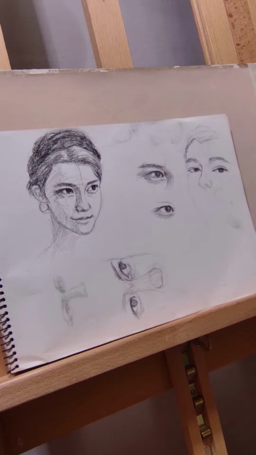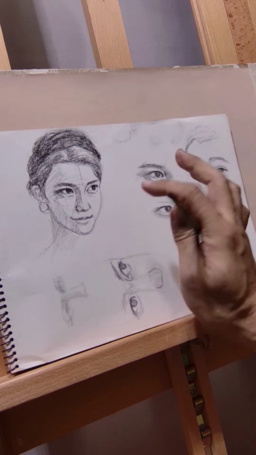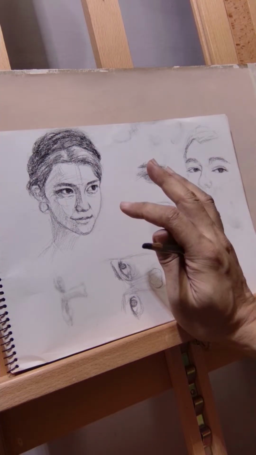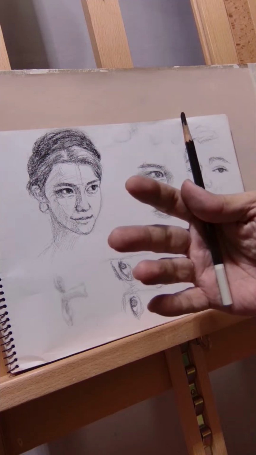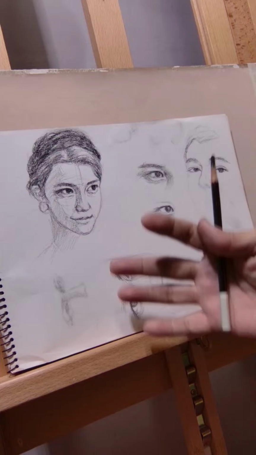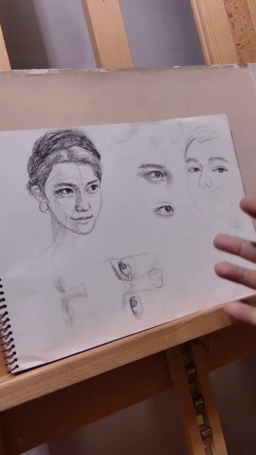So next time, maybe I will do a trace of this photo, and then I'll try to record how to paint it quite speedily, easily, without too much bother, without too much thought.